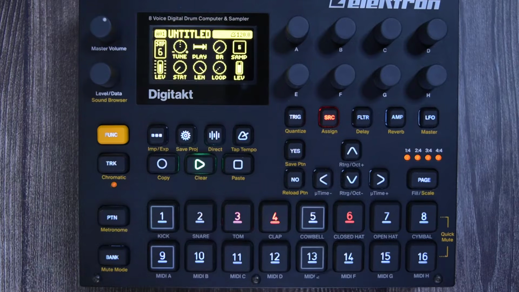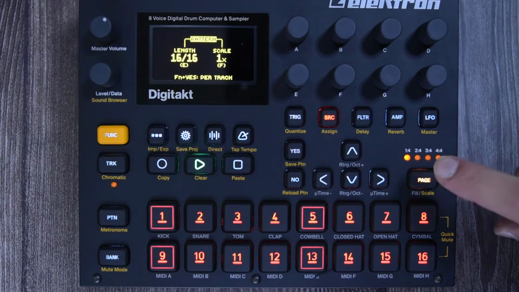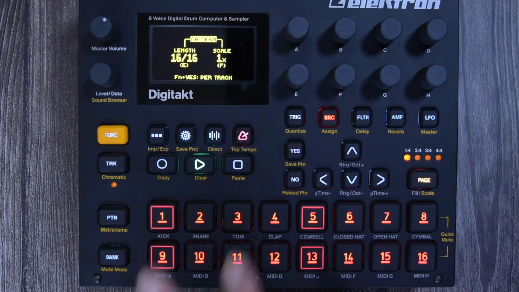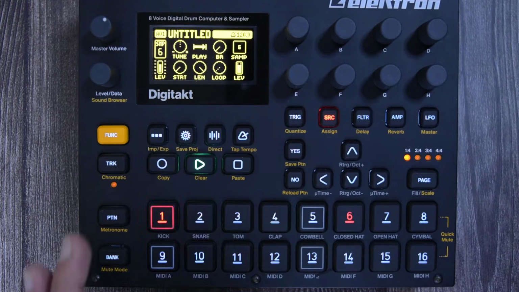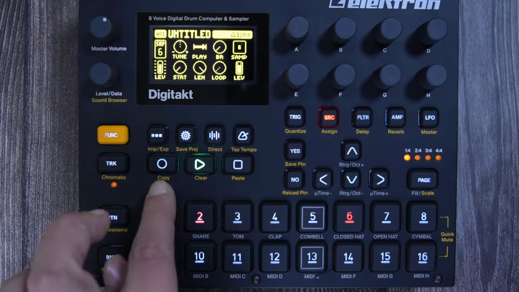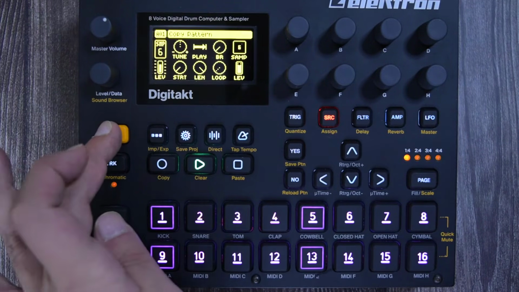So I'm going to be, again, playing it. I'm going to go to function. I'm going to go to page. And I'm going to make it just 16 steps long. That's all. Because it's just going to be a little bit easier. So what I want to do, I want to copy just like the way we did before. I want to copy the pattern and paste it someplace else. So again, we need to go to not being in the grid recording. We need to do function. It's going to copy the pattern.